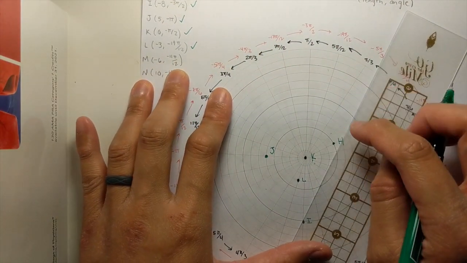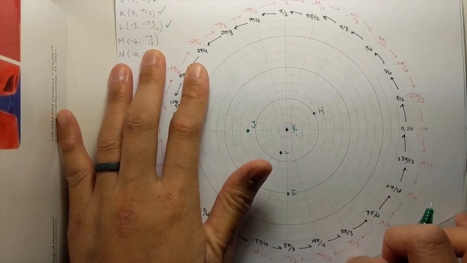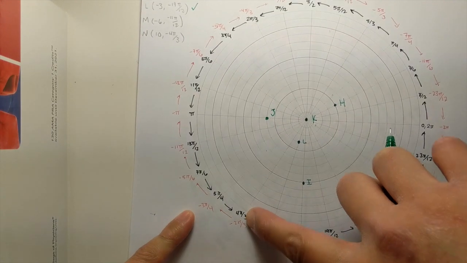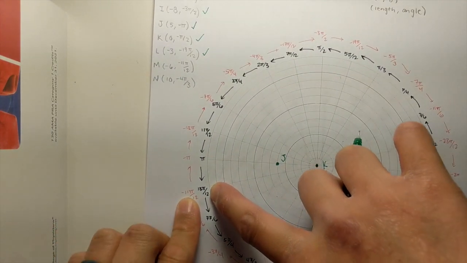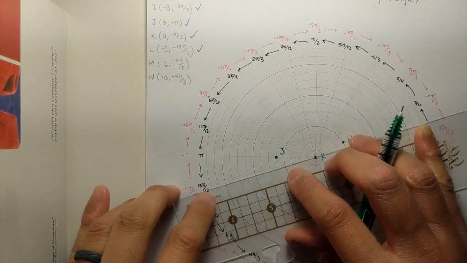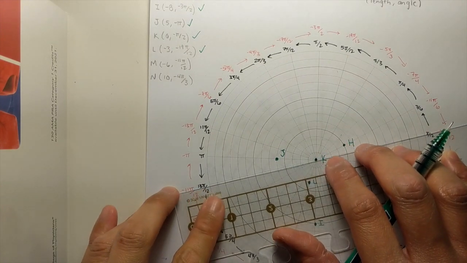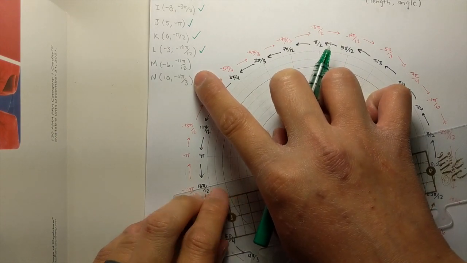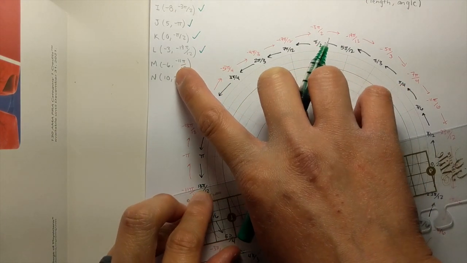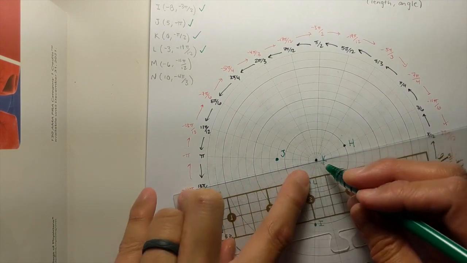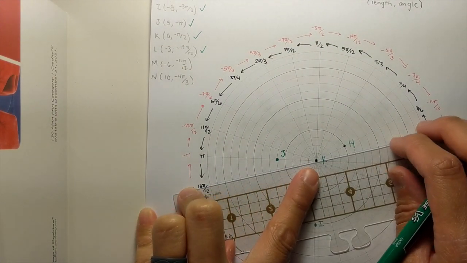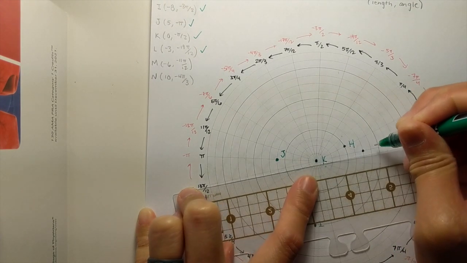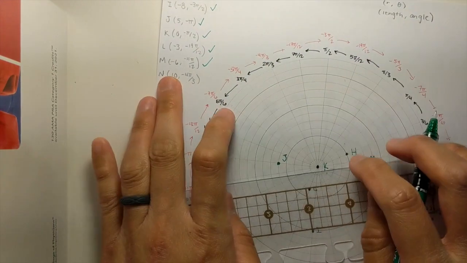M, negative 11 pi over 2. So same thing. Going down here. Negative 11 pi over 2. Find it right here. Awesome. And then let's line that up, find that line. Okay, and then from there, going the opposite direction, 6 units. So instead of going here 6 units, I'm going to go this way 6 units. 1, 2, 3, 4, 5, 6. And that is M.